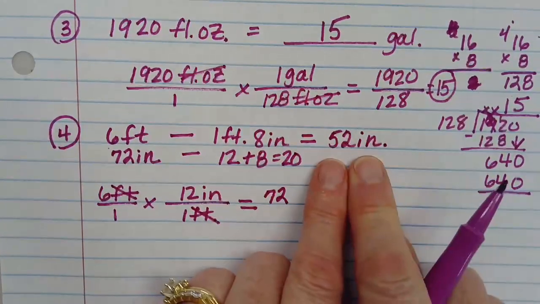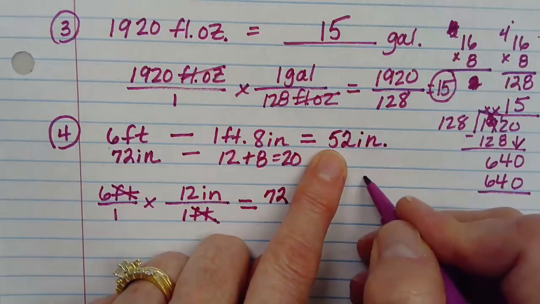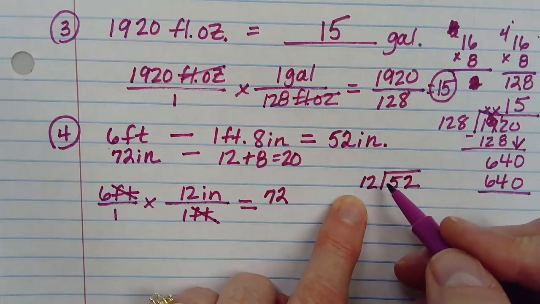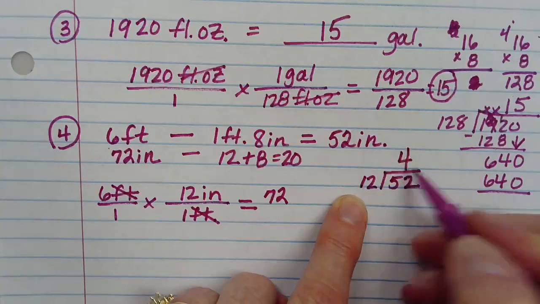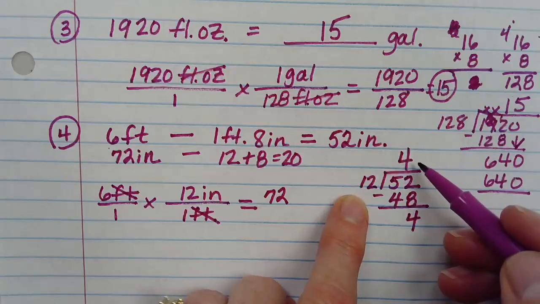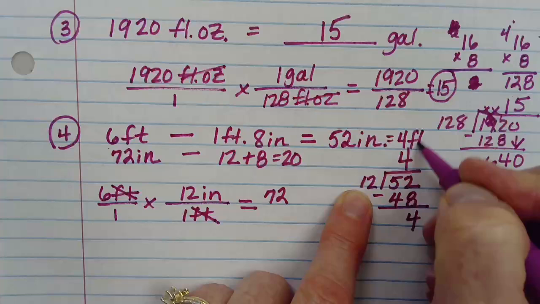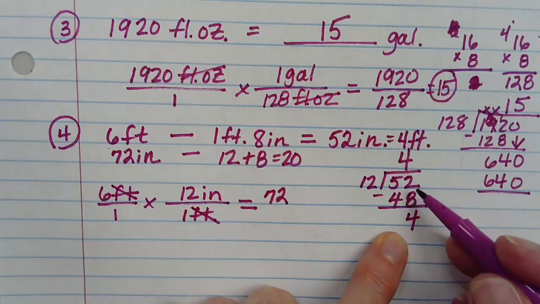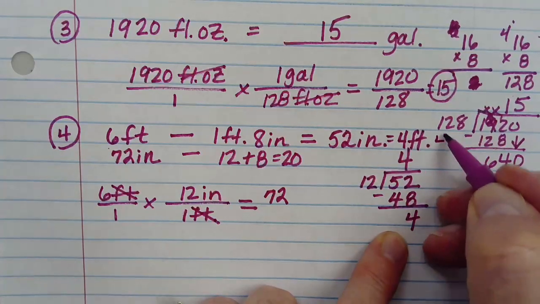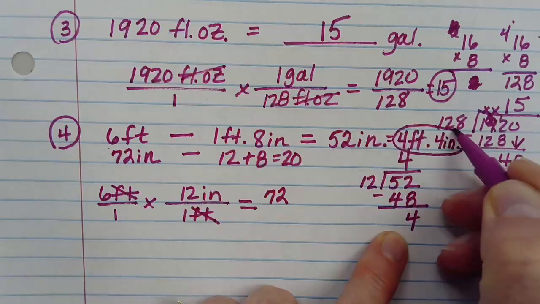Now, what if I wanted to change this to feet and inches? It's 52 inches, but what is that in feet and inches? If I divide 12 into 52, I know that 5 times 12 is 60, too big. So if I do 4 times 12, that's 48. And I have 4 left. Every 12 inches gives me a foot, so this is 4 feet. This 4 left over: if I have 52 inches and I take 48 inches away, I have 4 inches left. So my answer would be 4 feet 4 inches.